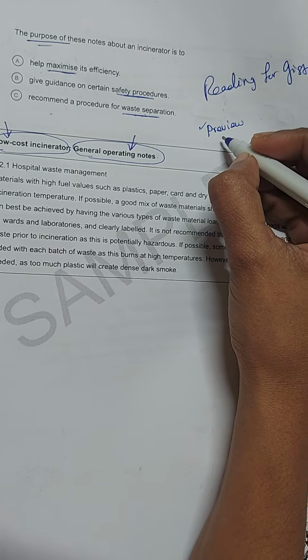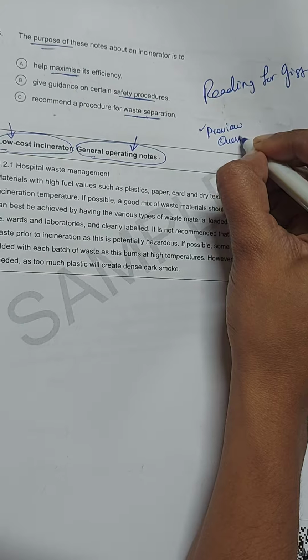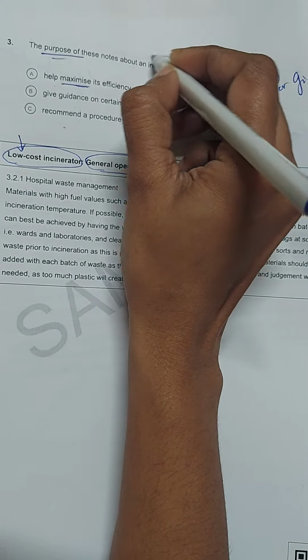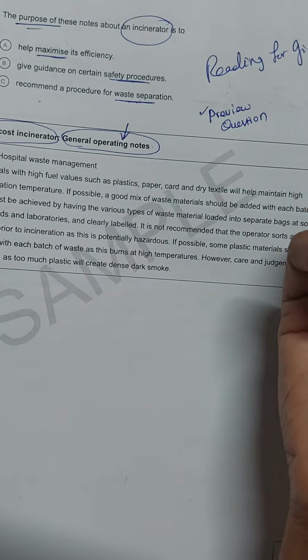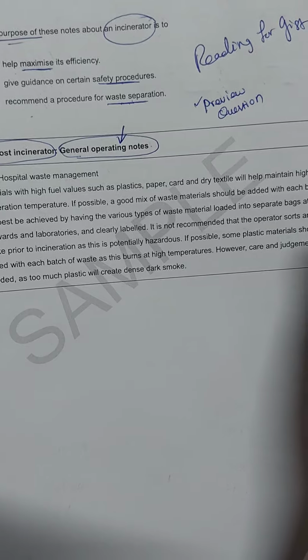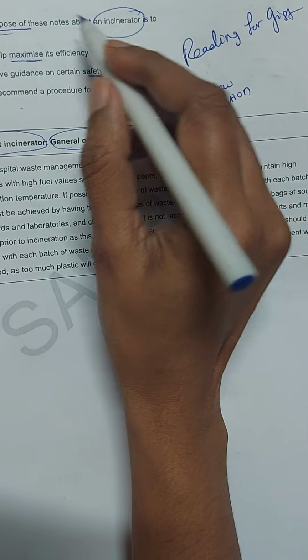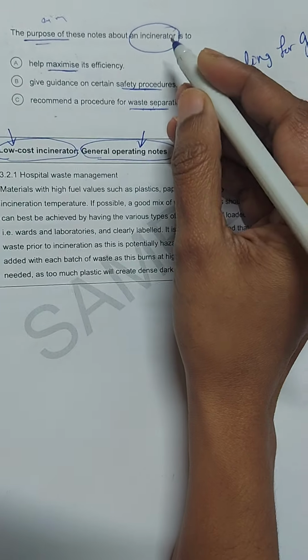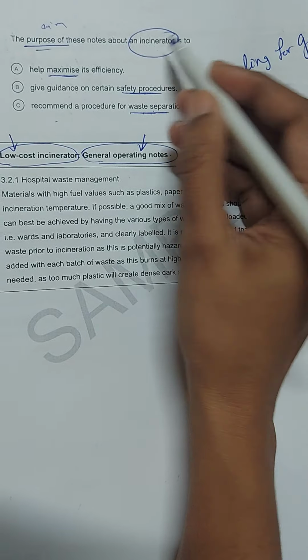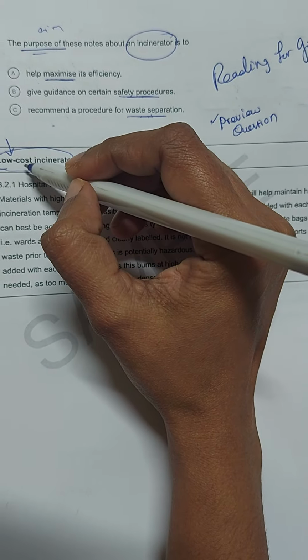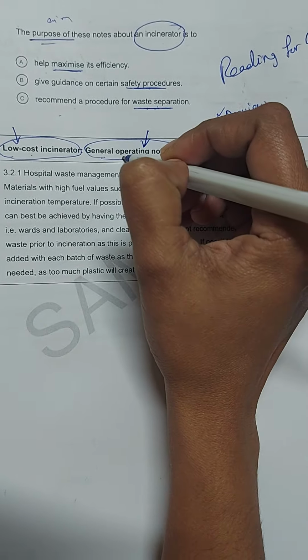Next, question yourself with what you know already. Basically, an incinerator is something like a machine to burn waste, right? So maybe the aim of this note is to talk about an incinerator, and the topic is low cost and general operating notes.